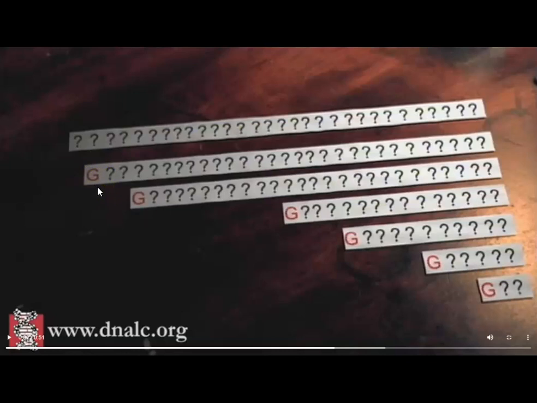Is it clear? So let's say the replication process, the copying from the original template or original DNA, is starting, and then whenever it reaches a G, the replication will be stopped.